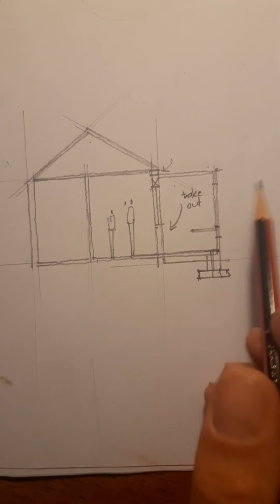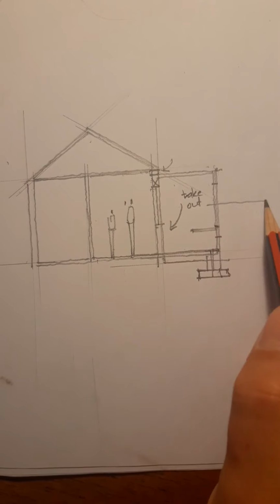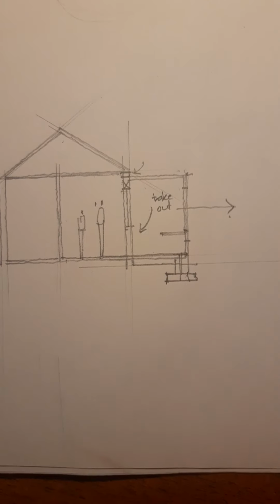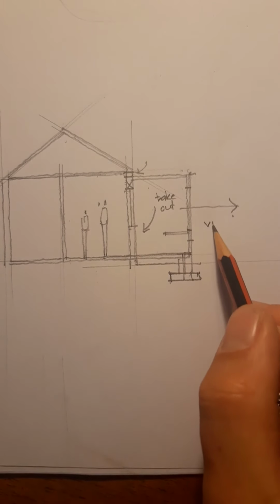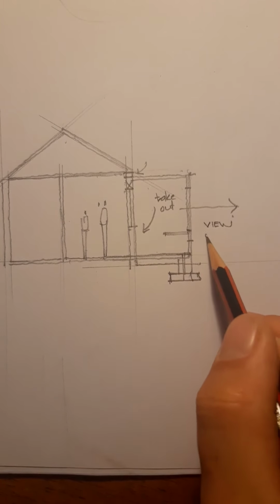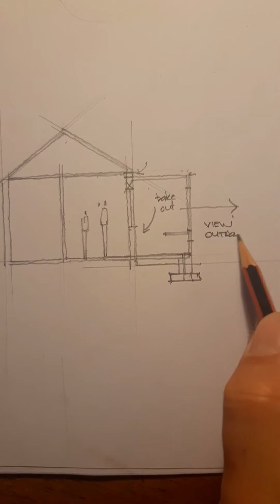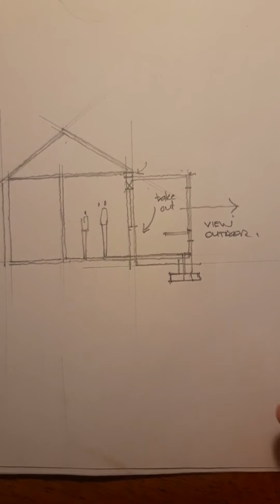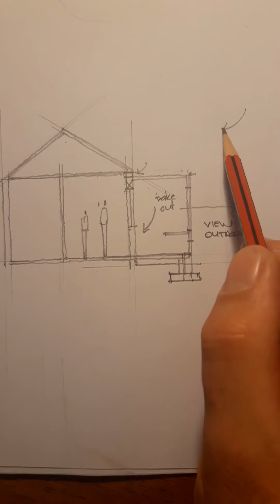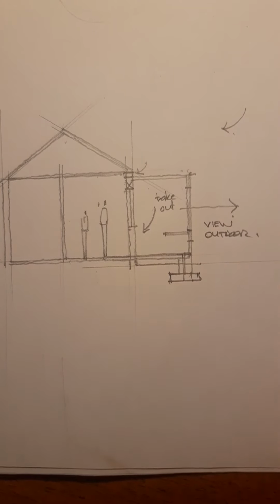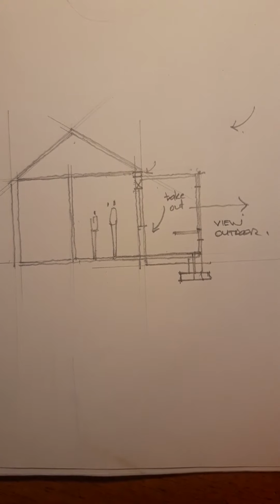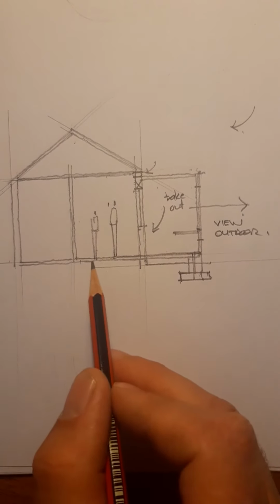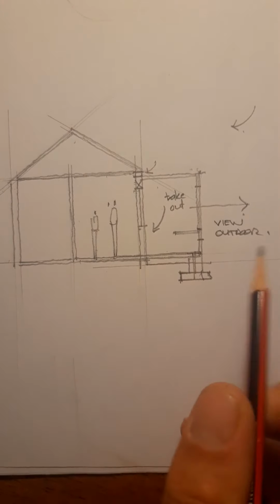Okay, so, and we're going to make things showing that we want view of outdoors. So the concept here would be inserting a box into a suburban house. That could be a typical conceptual term that you can name your concept.